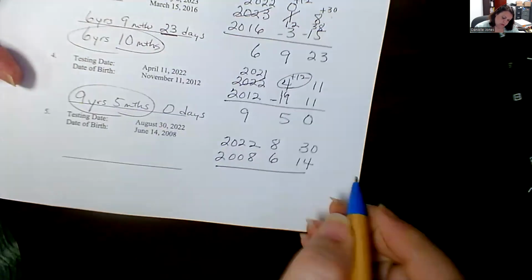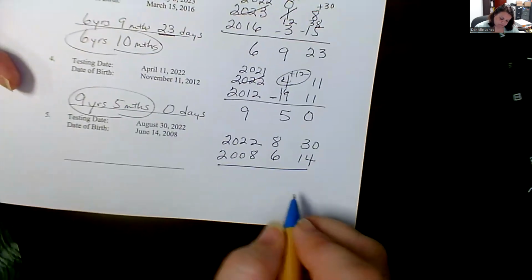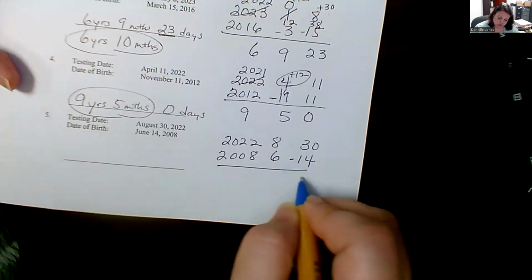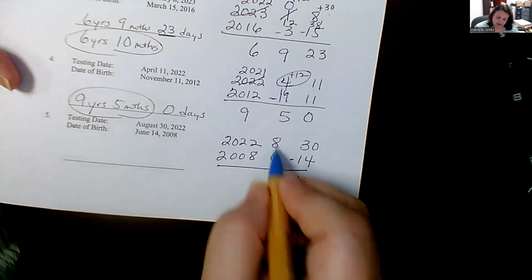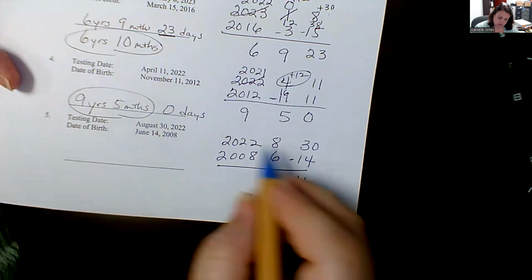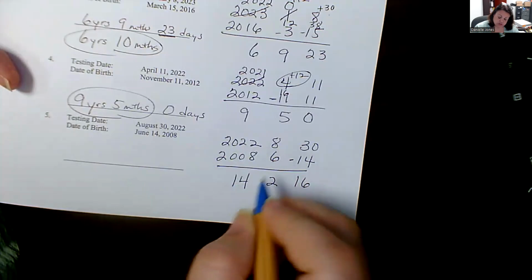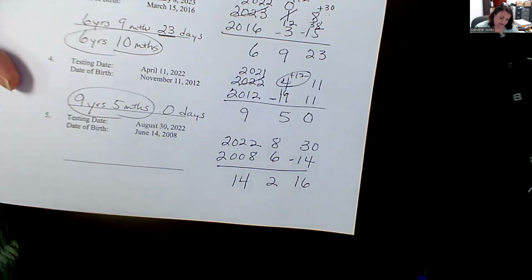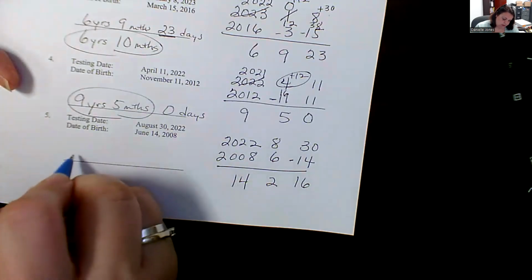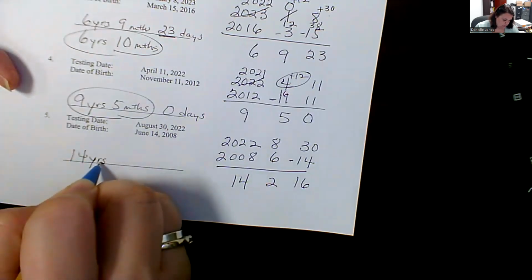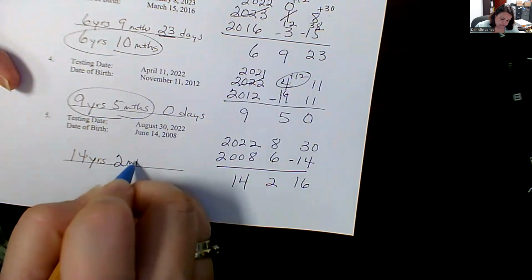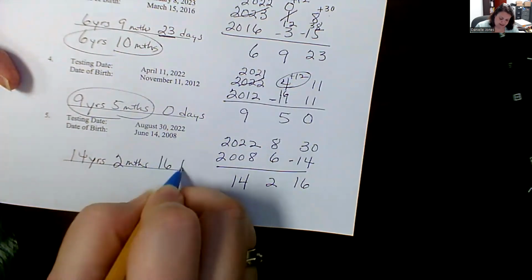So then I would subtract, that's 16. 8 minus 6 is 2. 22 minus 2008 would be 14. So on this one, we have 14 years, 2 months, and 16 days.